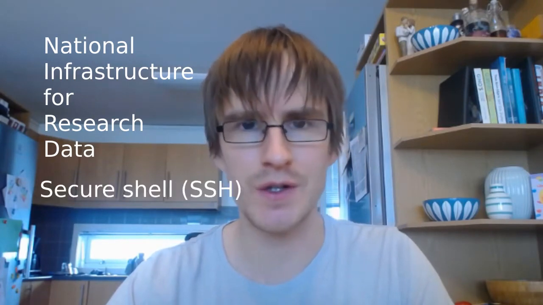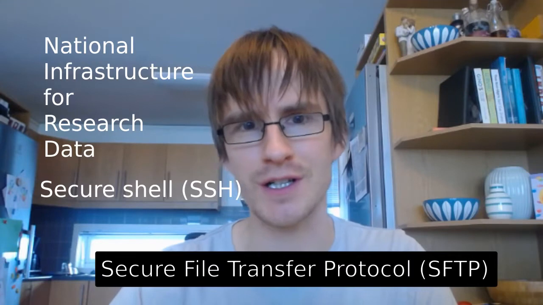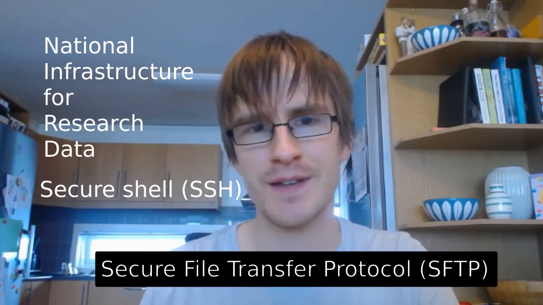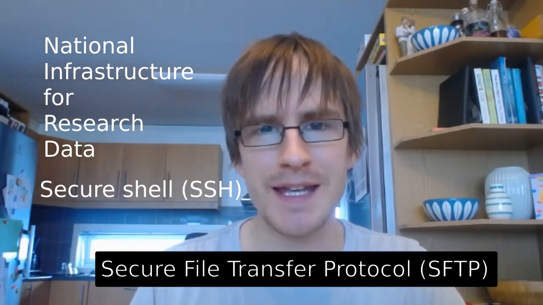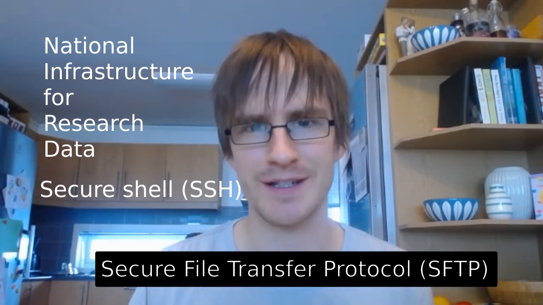In Norway and in Nansen Legacy, we recommend that you're storing your data with the National Infrastructure for Research Data, or NIRD for short. This is a national storage system that you can only access using either secure shell or a secure file transfer protocol, or SFTP. We'll get back to how these work in a minute, but if you're not familiar with these, trust me, they're not as scary as they might sound.